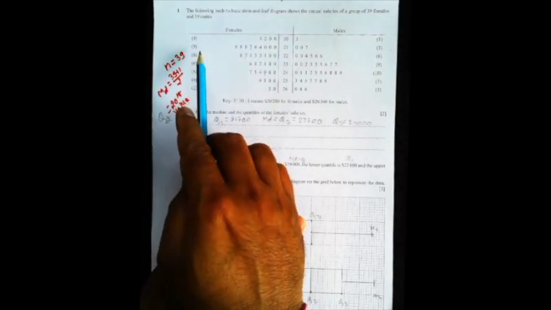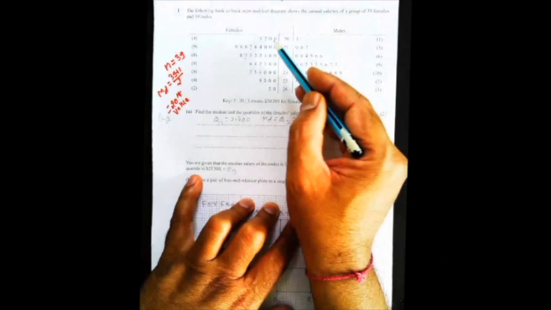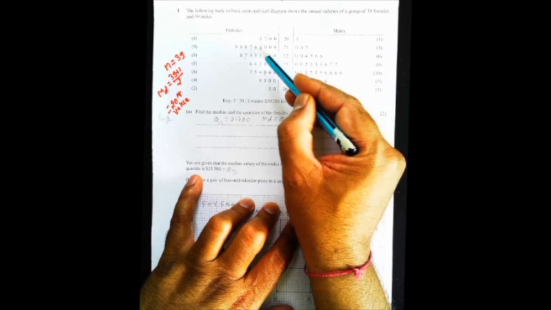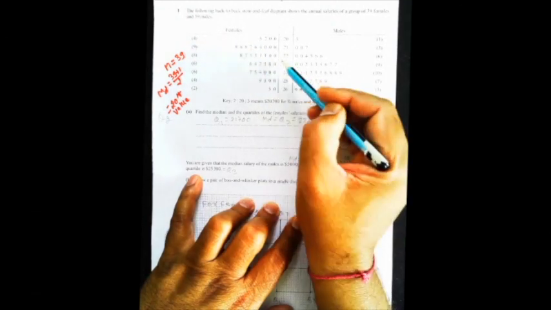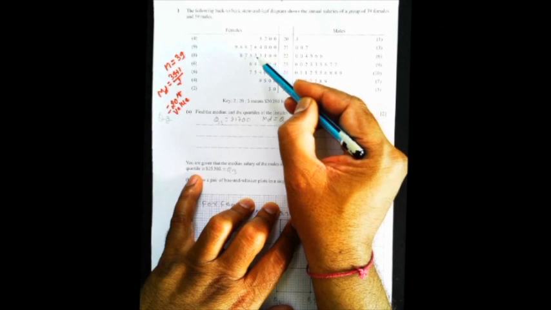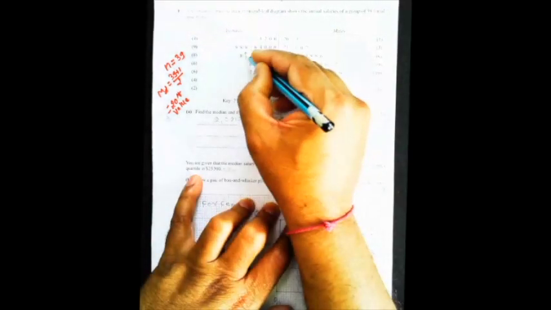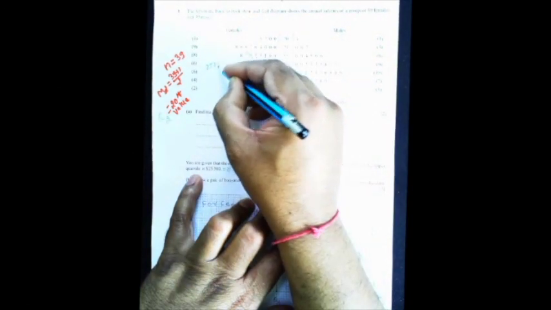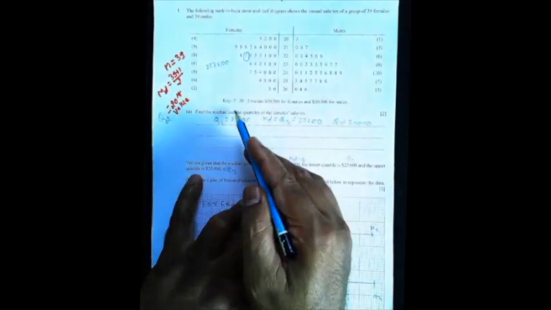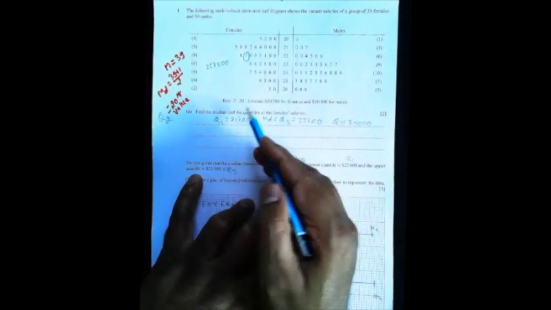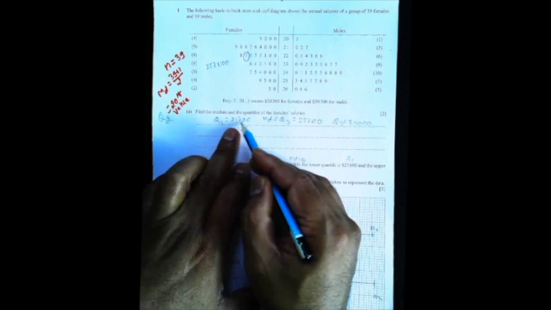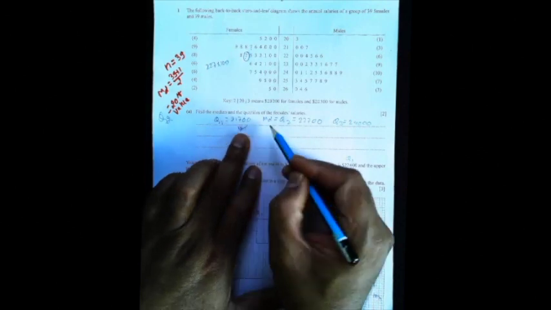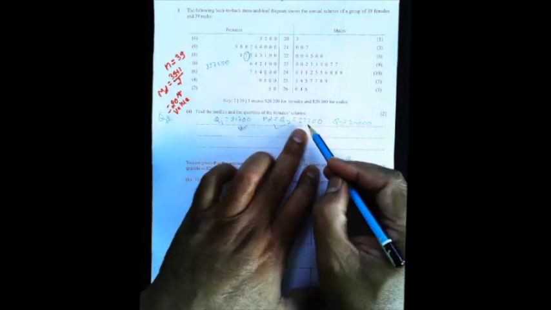Otherwise, you can count the 20th value like 1, 2, 3, 4, 5, 6, 7, 8, 9, 10, 11, 12, 13, 14, 15, 16, 17, 18, 19, 20. So the 20th value is 7. 7 means this value is 227, and then times 100 according to how the key is defined here. So therefore our Q1 value is 21,700. Sorry, this is not for the quartile, this is for the median, the second quartile.